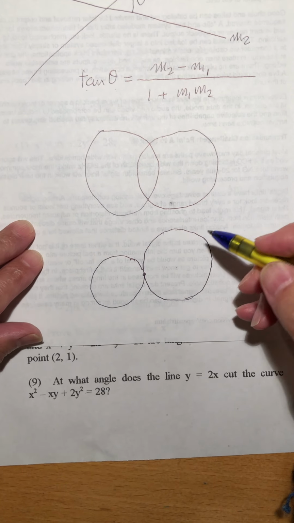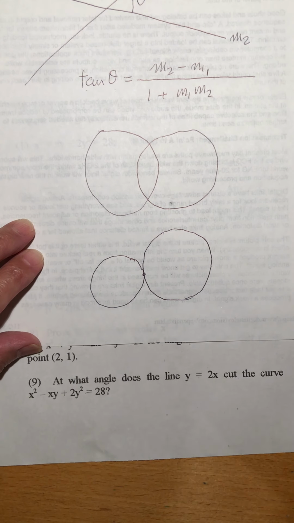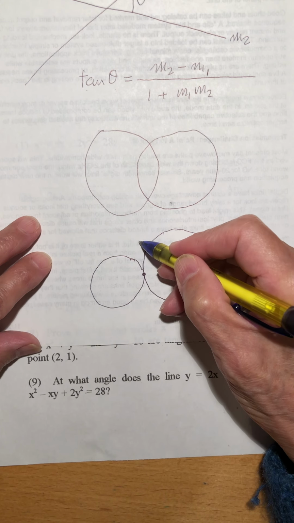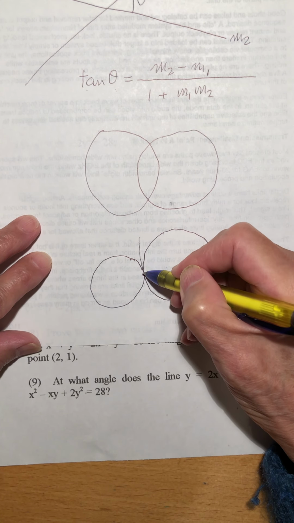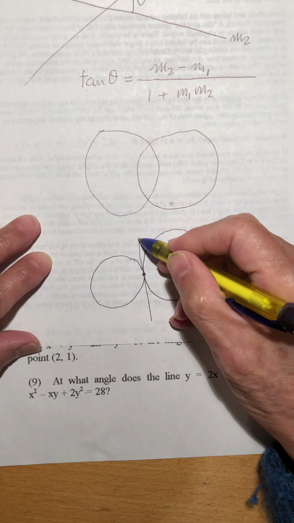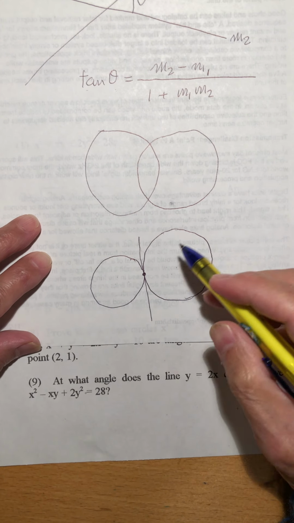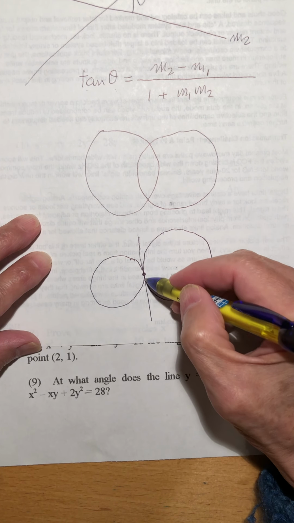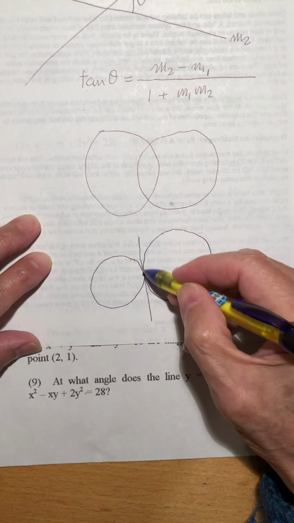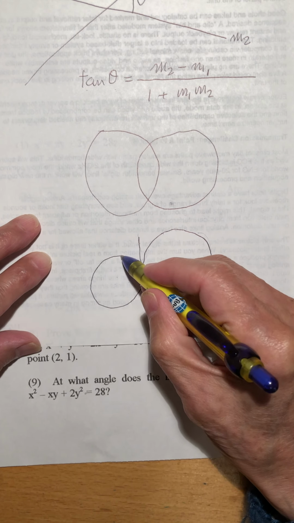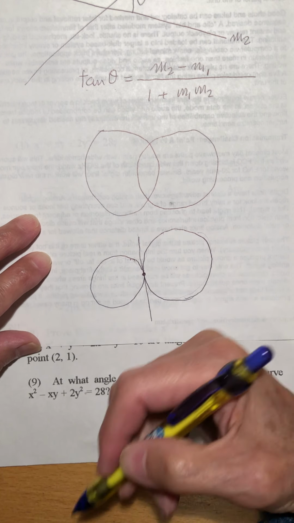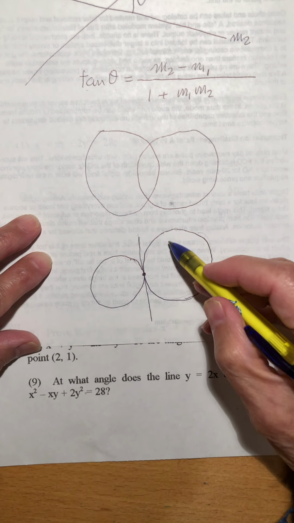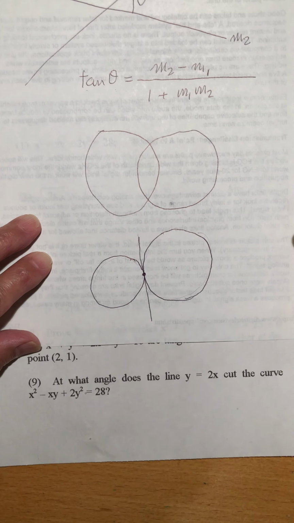How do we prove these two circles are tangent to each other? Look, you have only one point of intersection. You draw a tangent line through this common point. Look at this diagram. This tangent line is tangent to this circle, and this tangent line is also tangent to the second circle. This is how you prove two circles are tangent to each other.